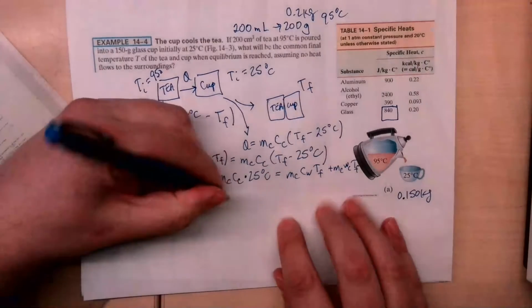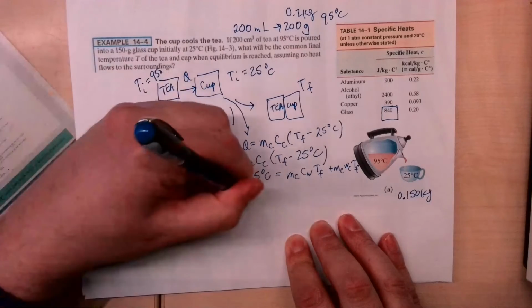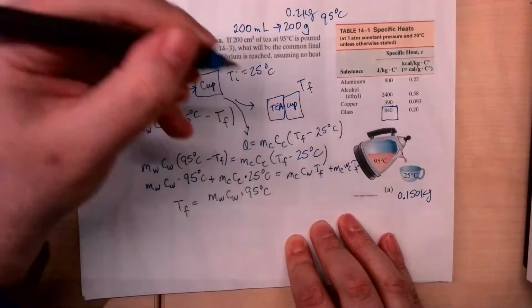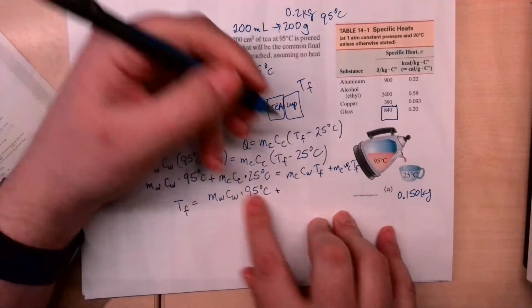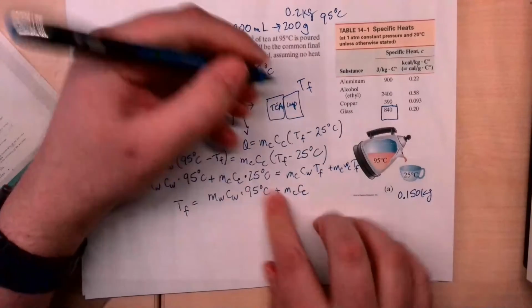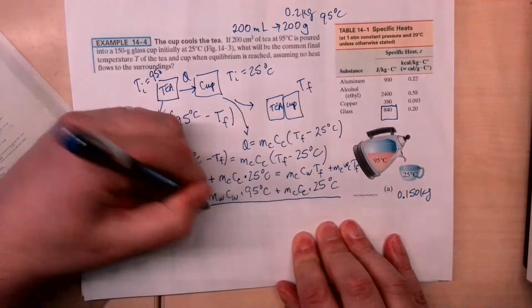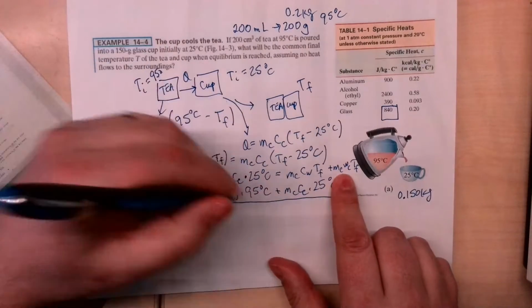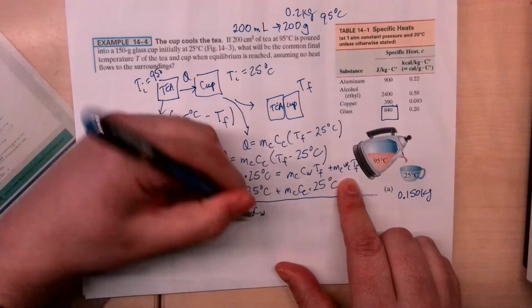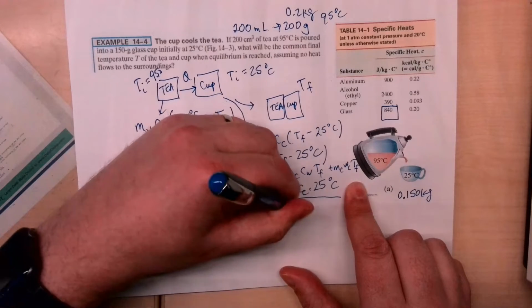So it's this stuff, MW, mass of the water times the specific heat of the water times 95 degrees Celsius, plus the other thing we have, the mass of the cup, the specific heat of the cup, and that's 25 degrees. And we're going to divide that by these two things, MWCW plus MCWC.